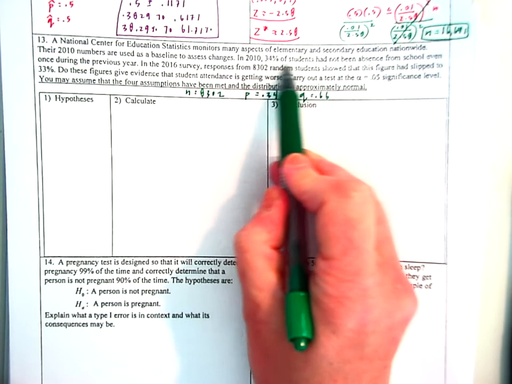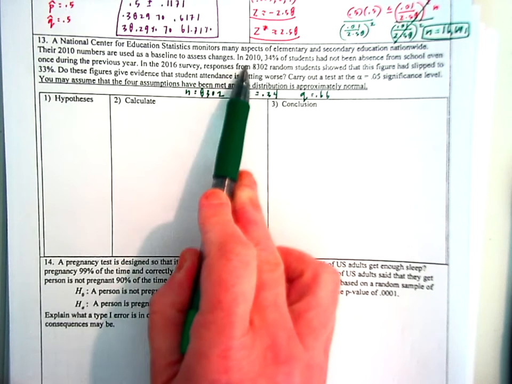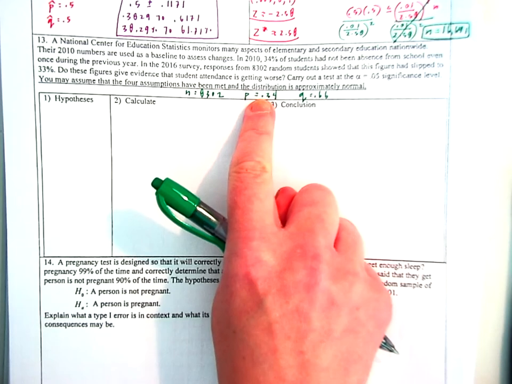So we're told again there's our 34% who have not been absent from school even once the previous year. This is what we're getting from our statistic, from our sample, and we are building our problem based on what we have heard as our true parameter.